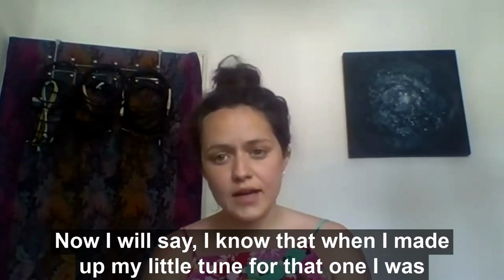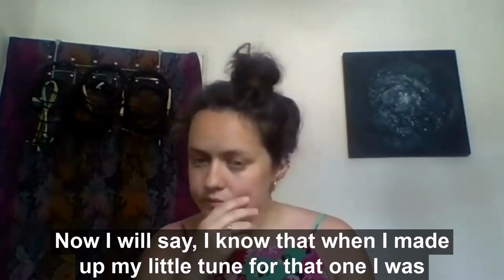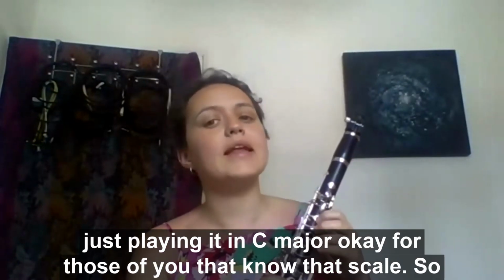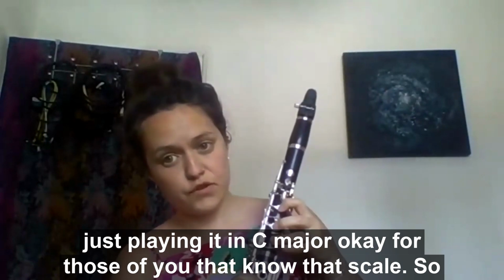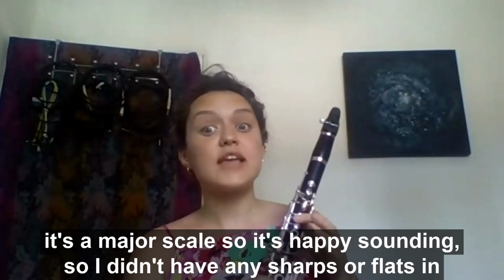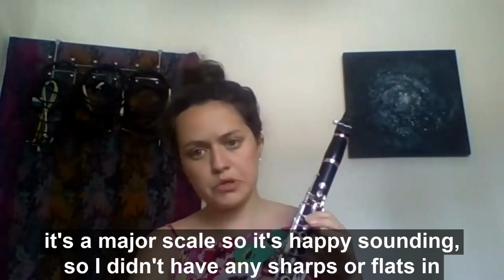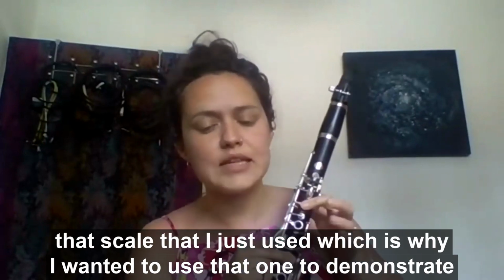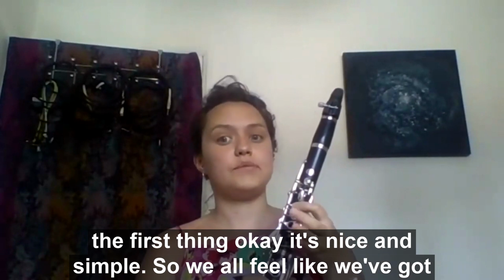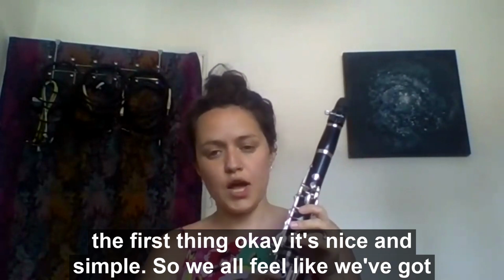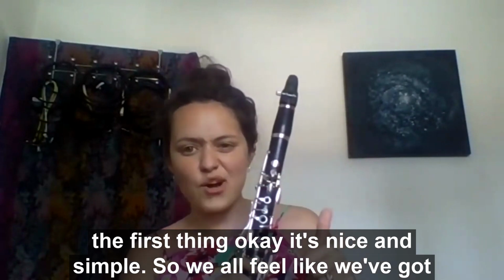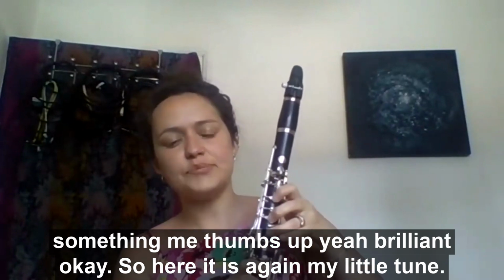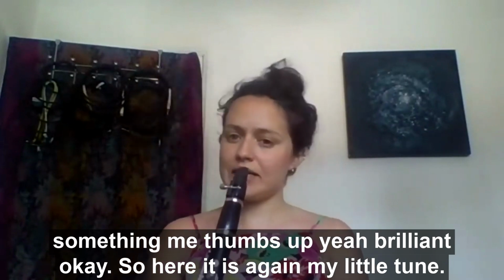Now, I will say, when I made up my little tune, I was just playing it in C major, for those of you that know that scale. It's a major scale, so it's happy sounding, and I didn't have any sharps or flats in the scale that I used, which is why I wanted to use that one to demonstrate the first thing, okay? It's nice and simple. So we all feel like we've got something? Thumbs up, yeah? Brilliant, okay. So here it is again, my little tune.